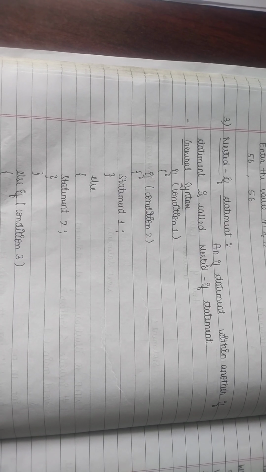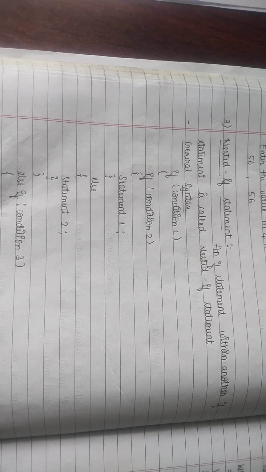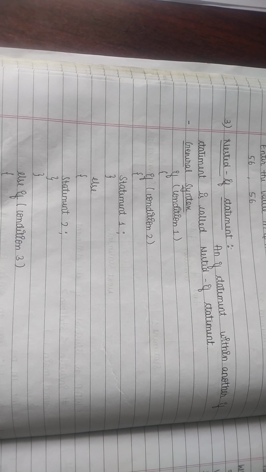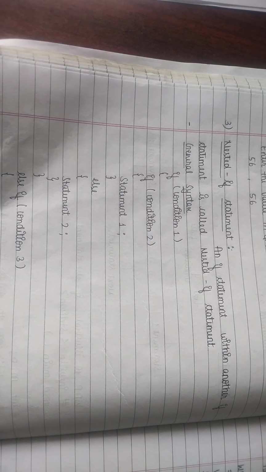Now, in the last video we already discussed the if and else if. The next statement is called nested if. The meaning of nested is that an if statement within another if statement is called a nested if statement. Nested in the sense of one thing within another, right? For example, a loop within another loop is called a nested loop. Like this, an if contained within another if is called nested if.